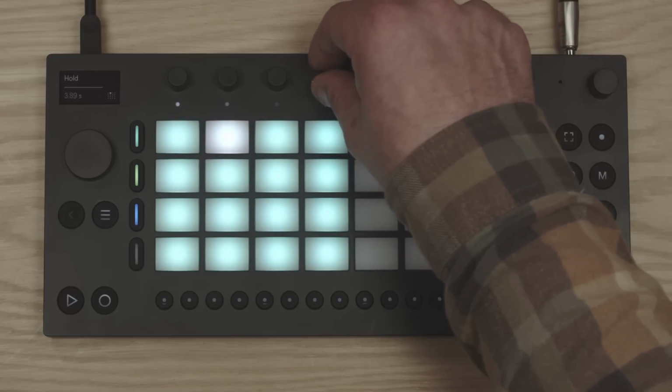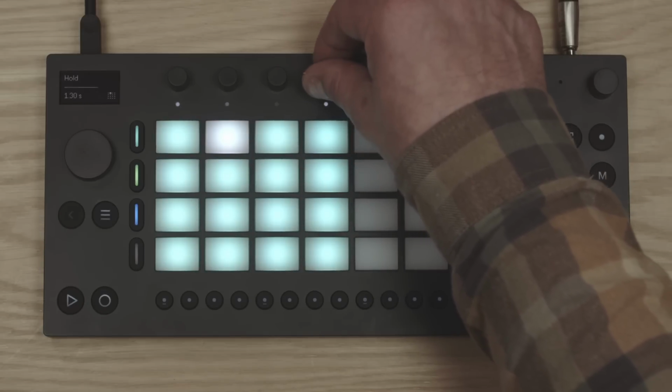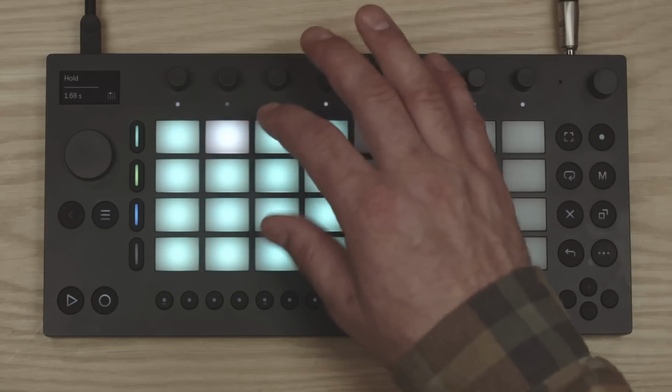We'll just turn the hold down a bit. At the moment it's decaying for 16 seconds, which is far too long, so put this around 2 seconds as well.